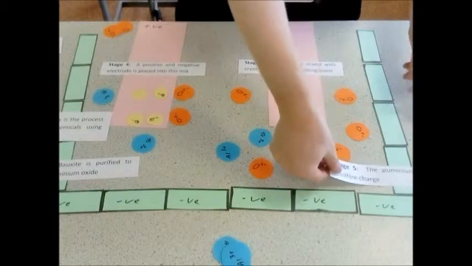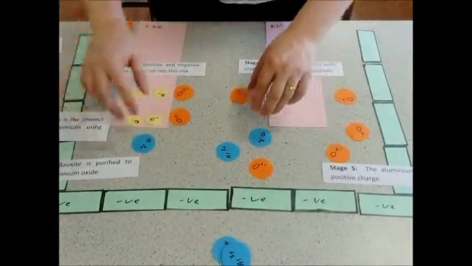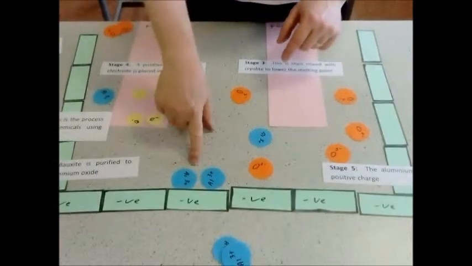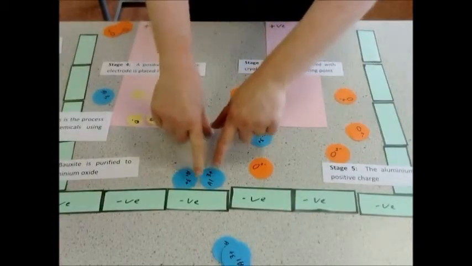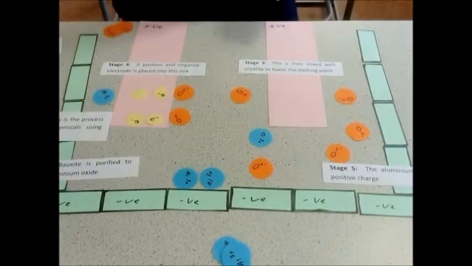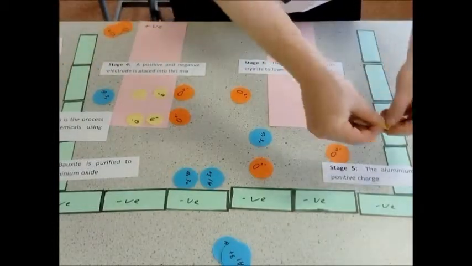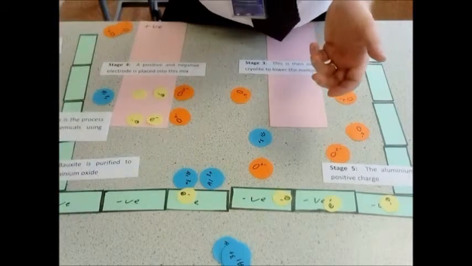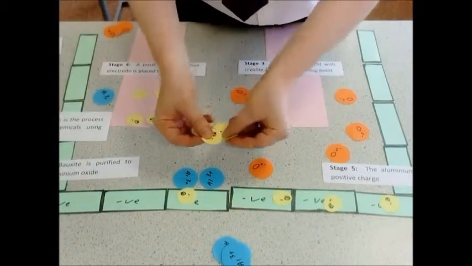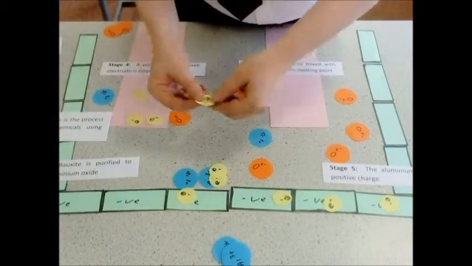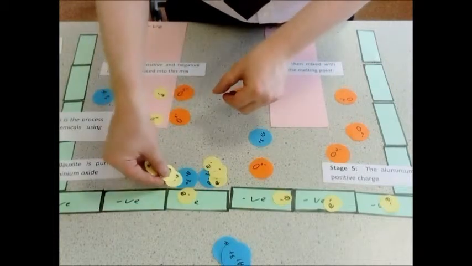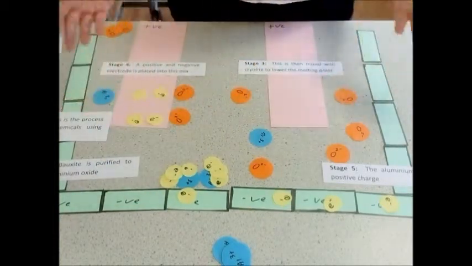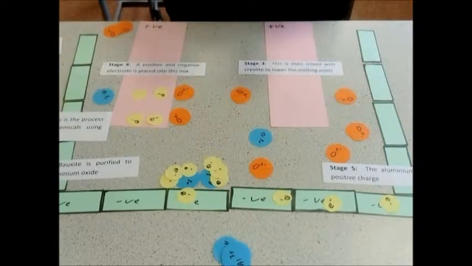Next, we can do the same, just with the negative electrode. We can show that our positive aluminium moves towards the negative electrode. Point out that the negative electrode is negative because it's got extra electrons in it. And you can show that the aluminium is gaining 3 extra electrons each, which will give it no overall charge.